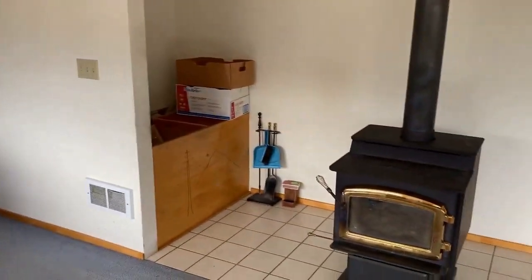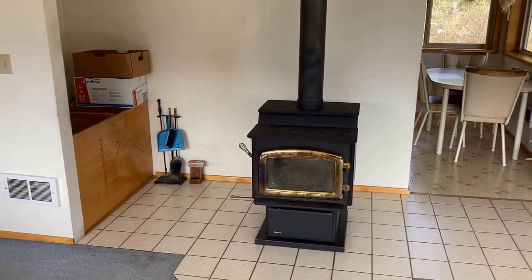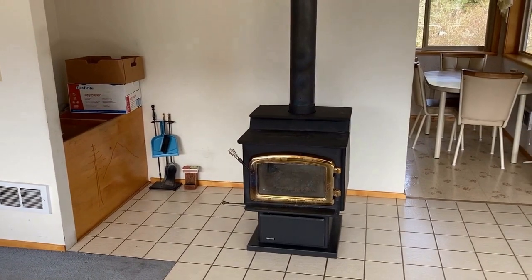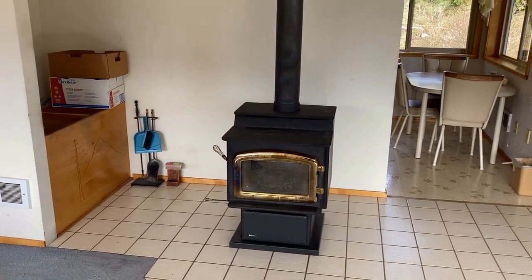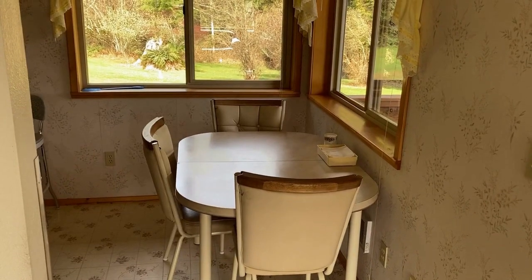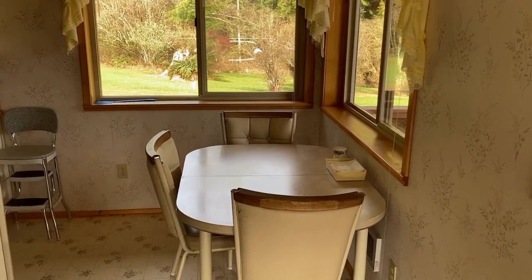It has a wood stove, a Blaze King wood stove, I believe it is. They predominantly have heated over the years with wood, but it has electric Cadet heaters as well. There's a cute little breakfast nook area beside the dining room.